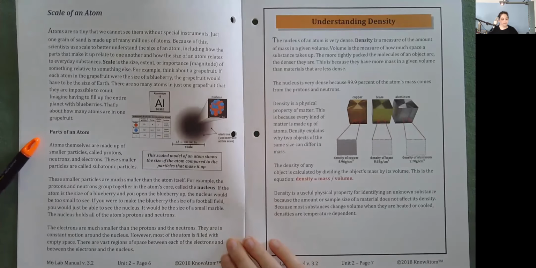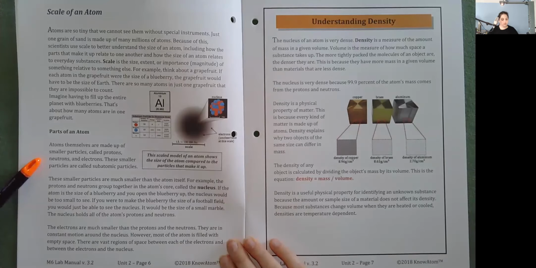Parts of an atom. Atoms themselves are made up of smaller particles called protons, neutrons, and electrons. These smaller particles are called subatomic particles. These smaller particles are much smaller than the atom itself. For example, the protons and neutrons group together in the atom's core, called the nucleus.